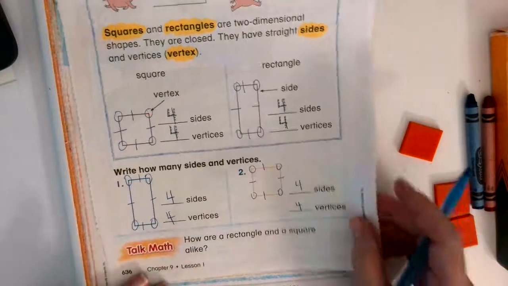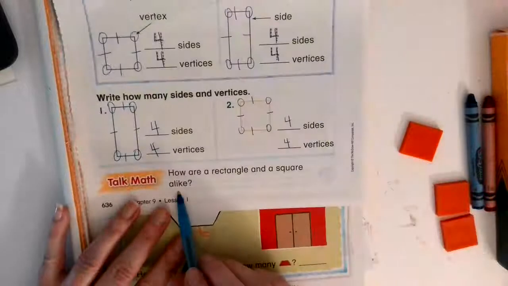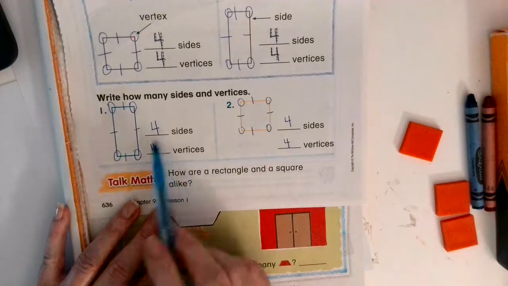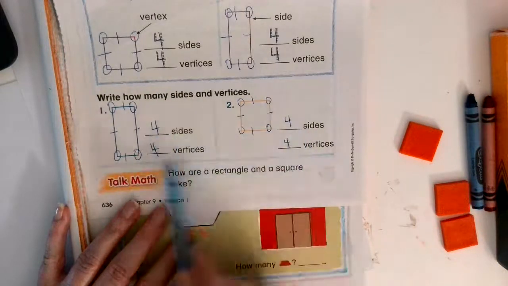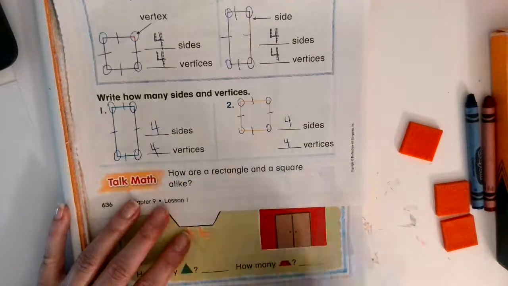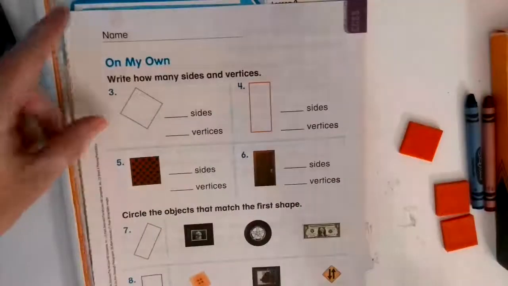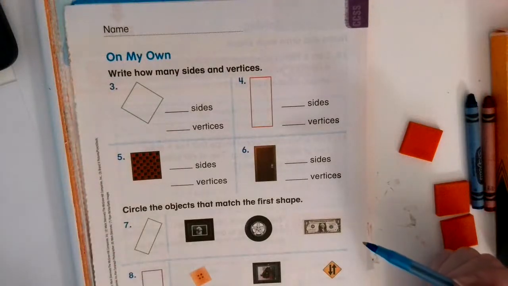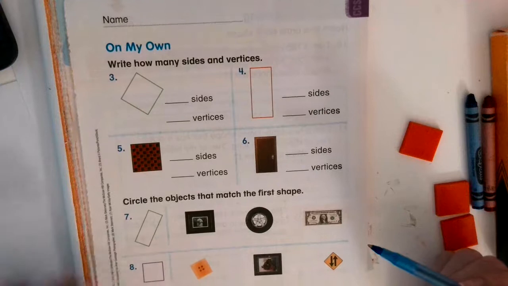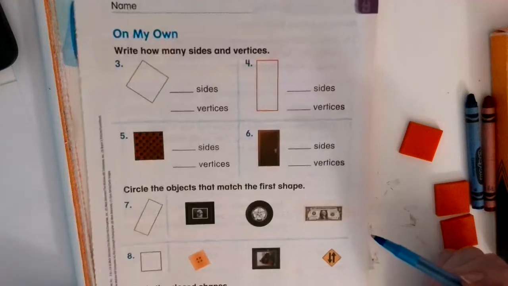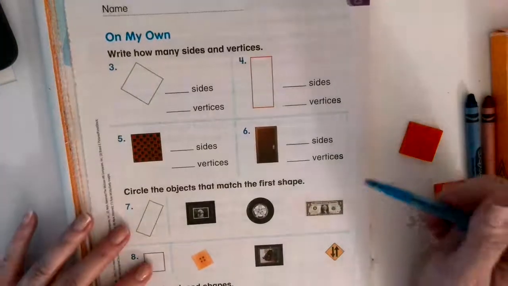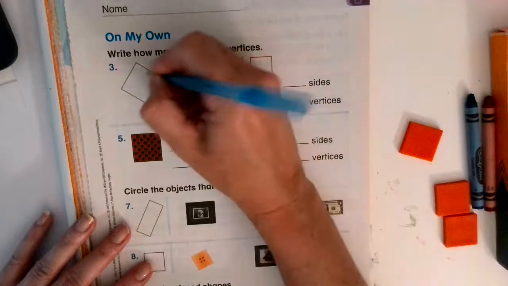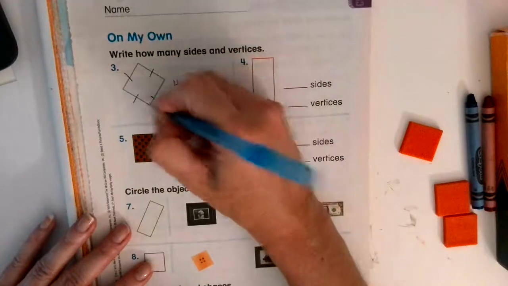All right. How are a rectangle and square alike? Well, they both have the same amount of sides and the same amount of vertices. Pretty neat, right? Okay, you could probably do this shape easy peasy on your own. I'm going to do it to get the answers for you. So if you want to pause the video and do it on your own and then come back and check your answers. So 4 sides, 4 vertices.